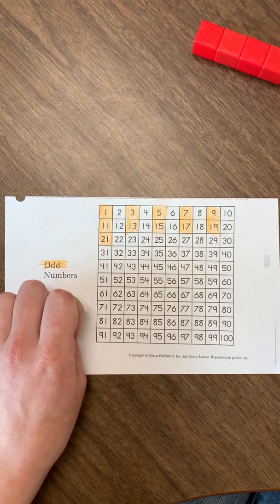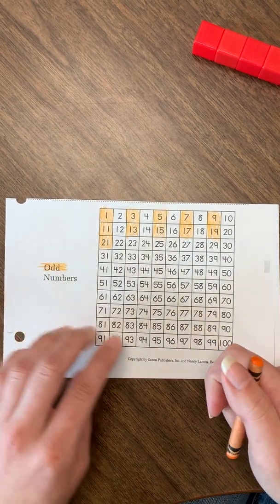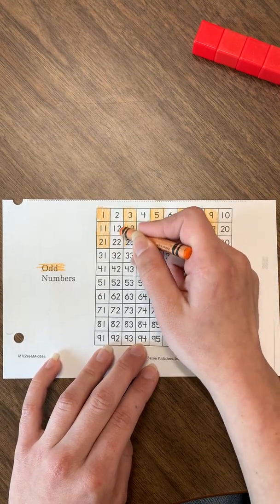Color your hundreds chart. You're coloring your odd numbers. Pause the video while you work.